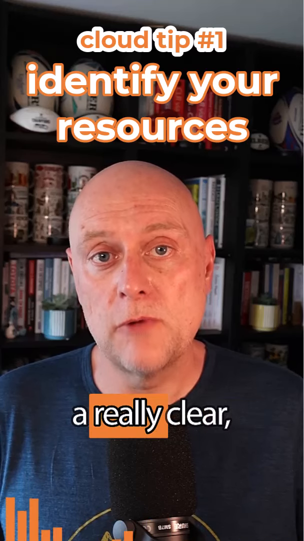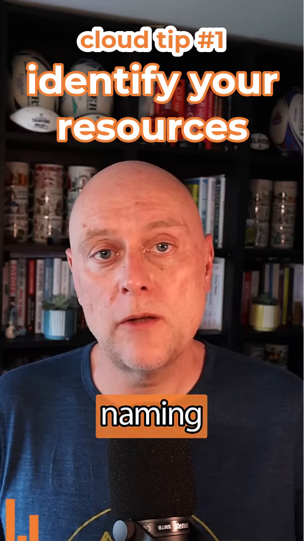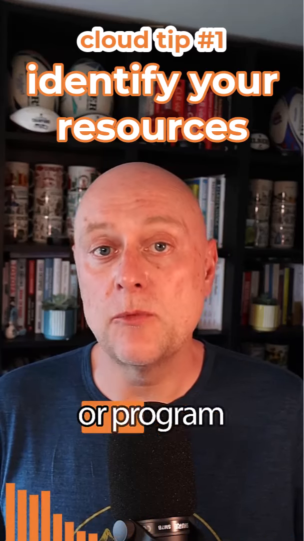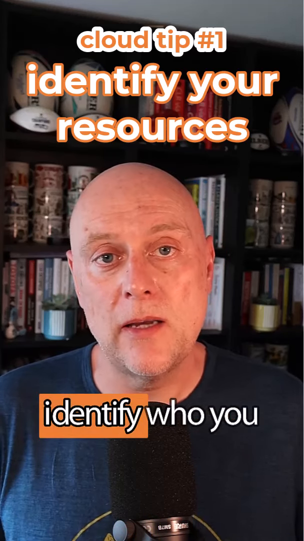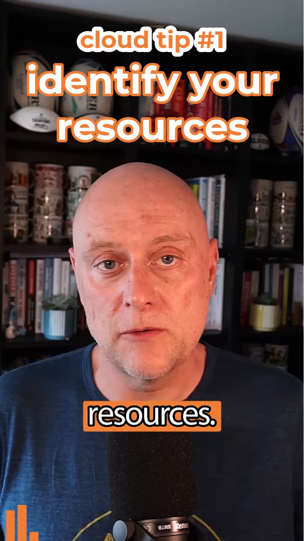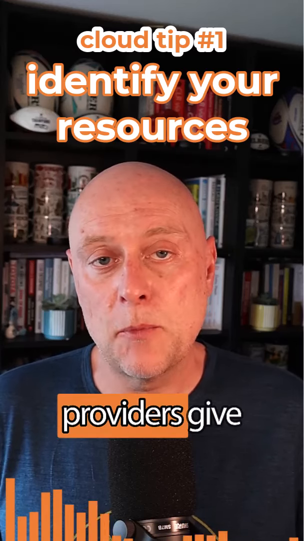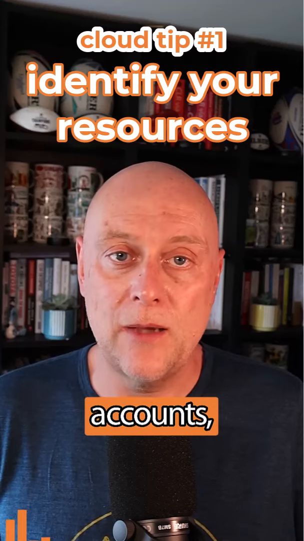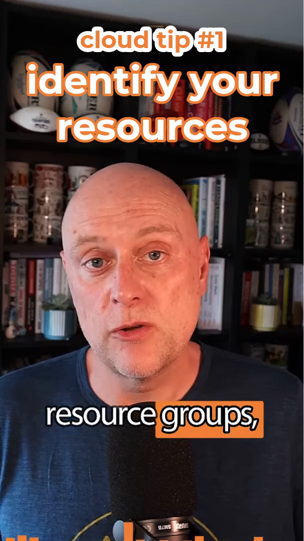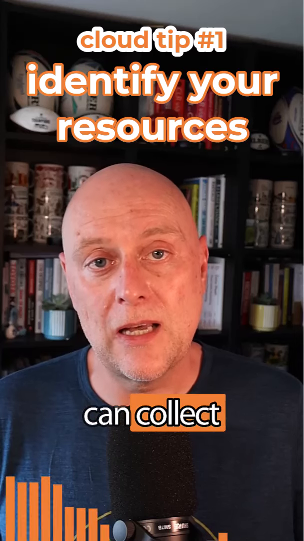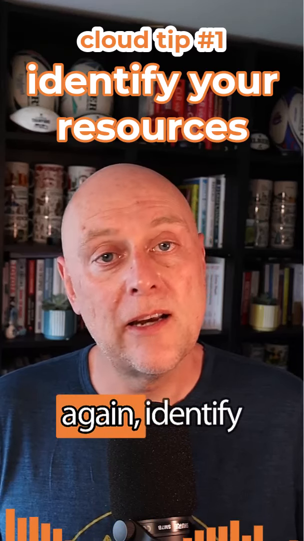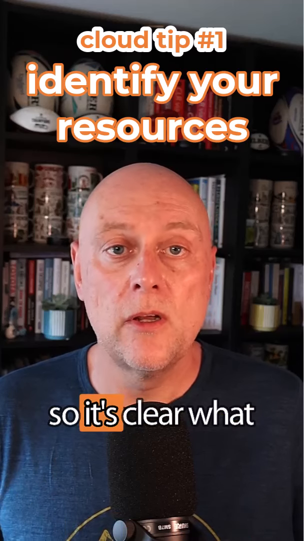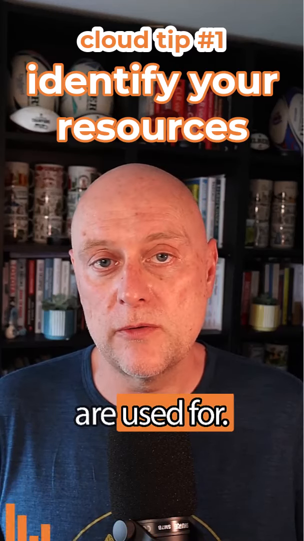One of them is to use a really clear, simple, well understood naming convention that includes things like project or people's names or program names. So an easy way to identify who you need to speak to about these resources. The cloud providers give you logical grouping tools. So these are things like accounts, subscriptions, resource groups, projects. So you can collect resources together and again identify them by a name of a program, a project, a person. So it's clear what those resources are used for.